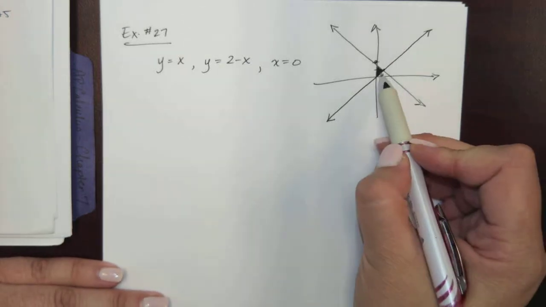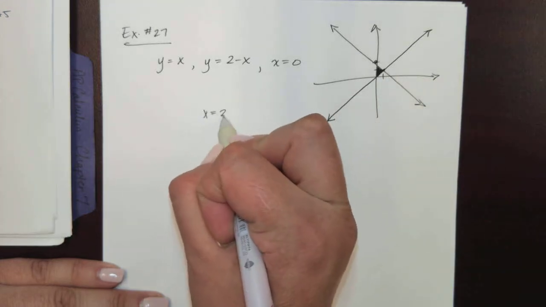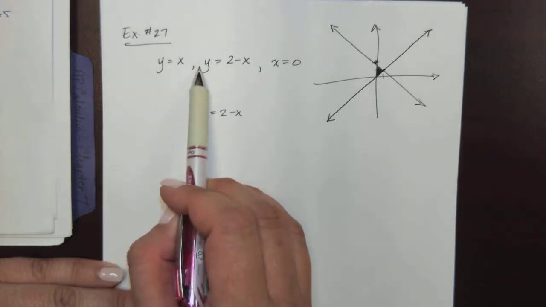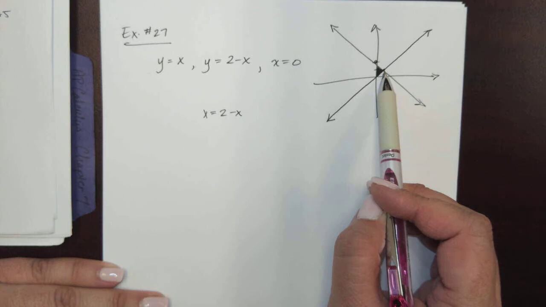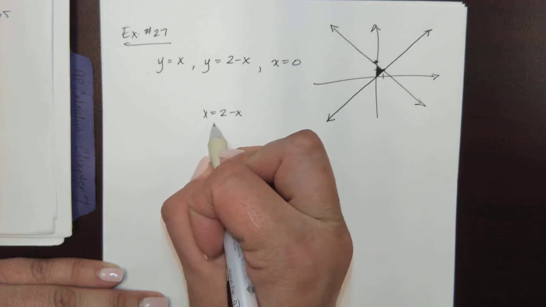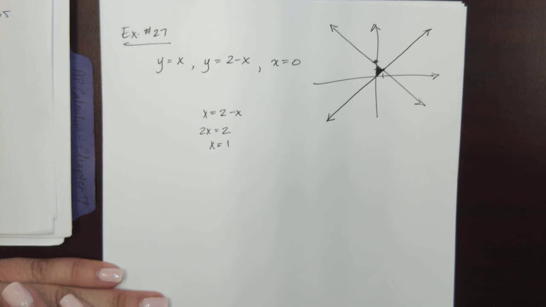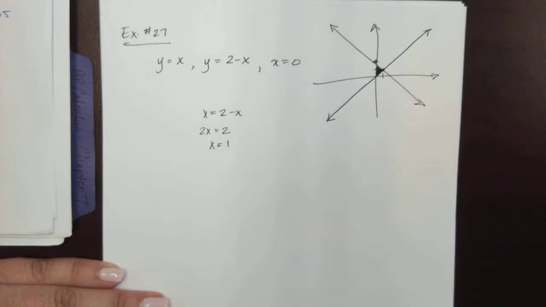In this case, it's easy to figure out where the intersection point is. But if it was not super easy, I could use algebra and say x equals 2 minus x. Set my two functions equal to each other, because that's how I'm basically solving a system using substitution. Does that make sense? Just to find this intersection point by saying x equals 2 minus x. So then I have 2x equals 2, or x equals 1, because I need to find the x value for my bound.